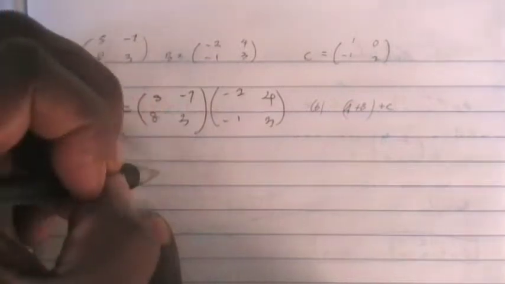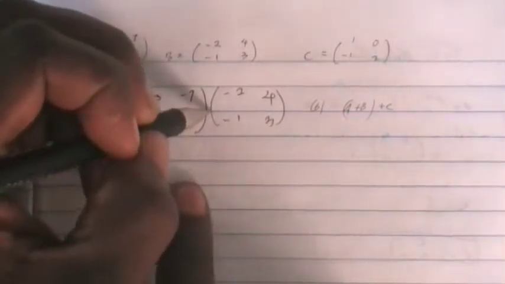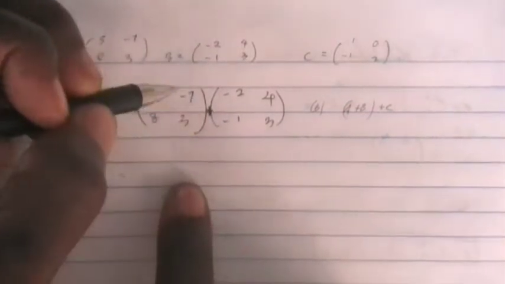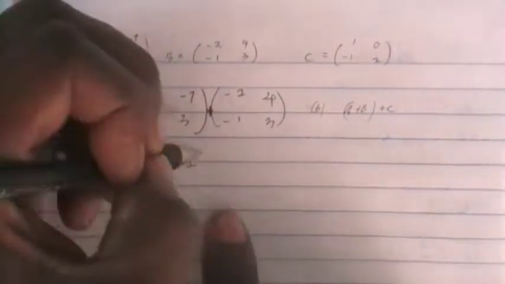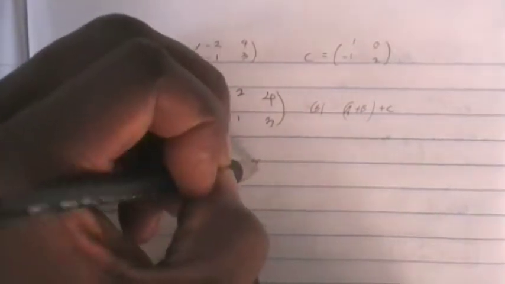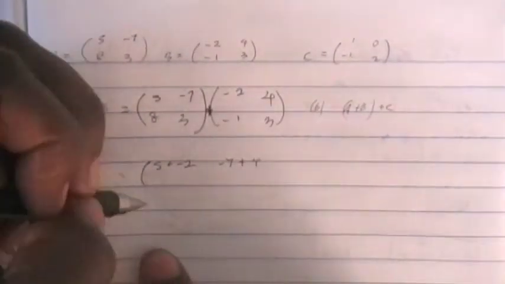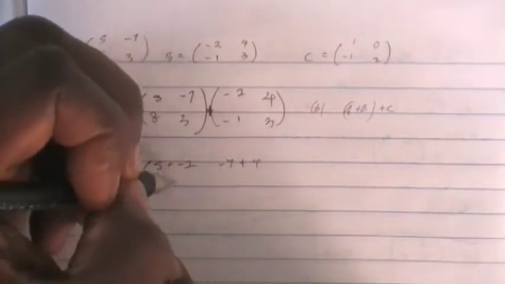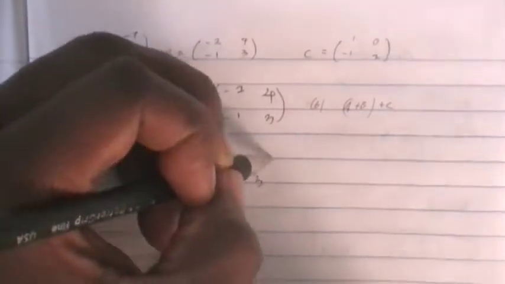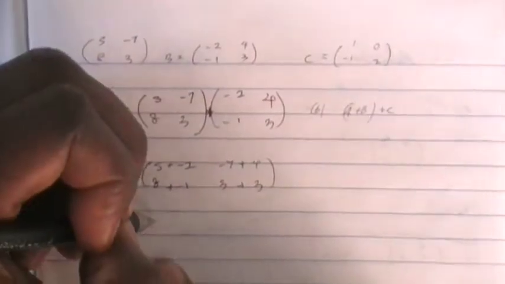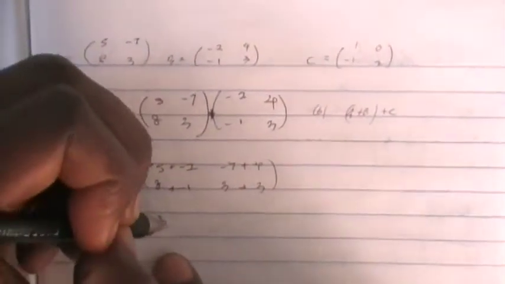Awesome. Coming down to the bottom, 5 plus minus 2. Remember, there's a plus supposed to be in the middle there. So 5 plus minus 2, and minus 7 plus 4 in those positions. Then 8 plus minus 1, and 3 plus 3. This will give you 5 plus minus 2 is 5 minus 2, which is 3.